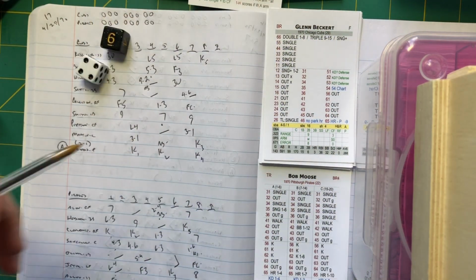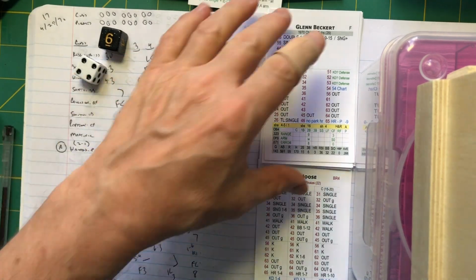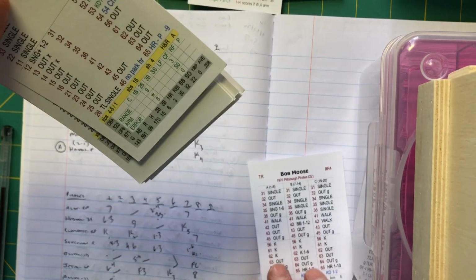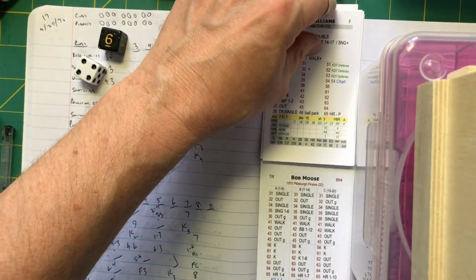Glenn hits it on the ground to Gene Alley to his left, cuts it off from going up the middle, plants, and throws to Oliver for out number 1. Here's Billy Williams, 1 for 3.